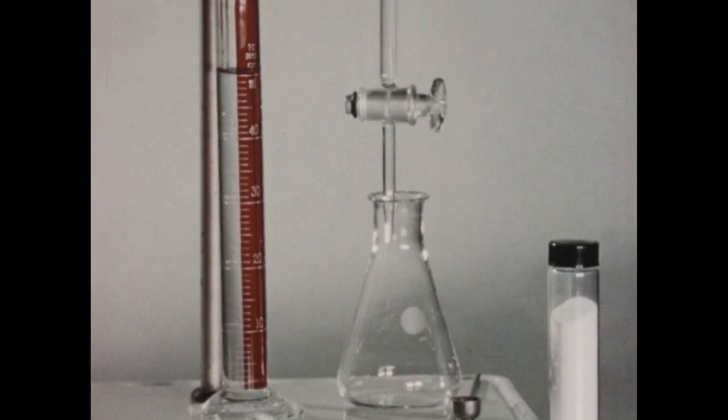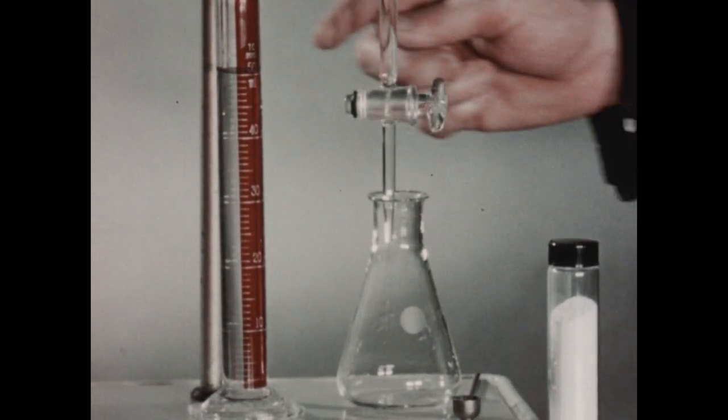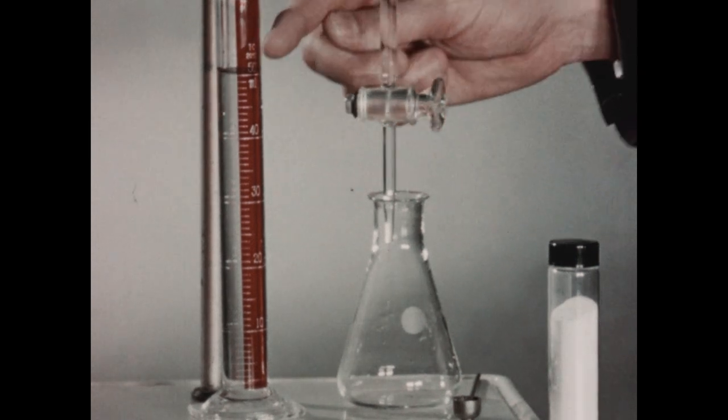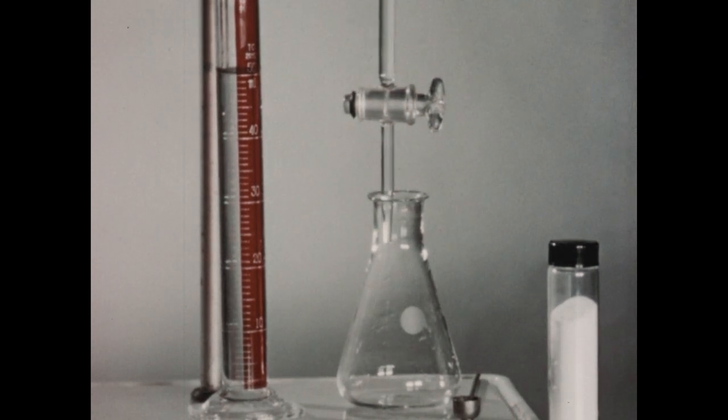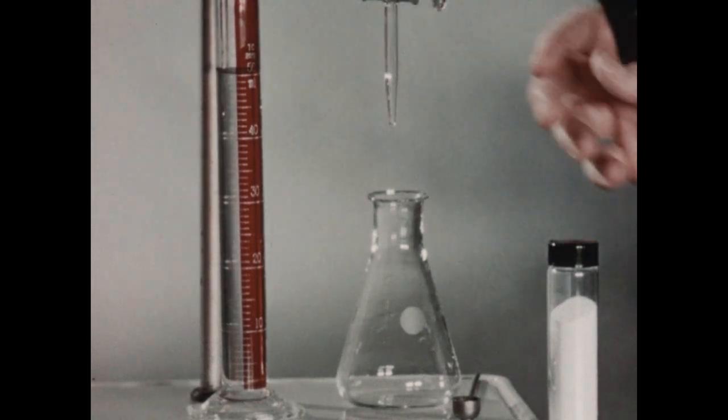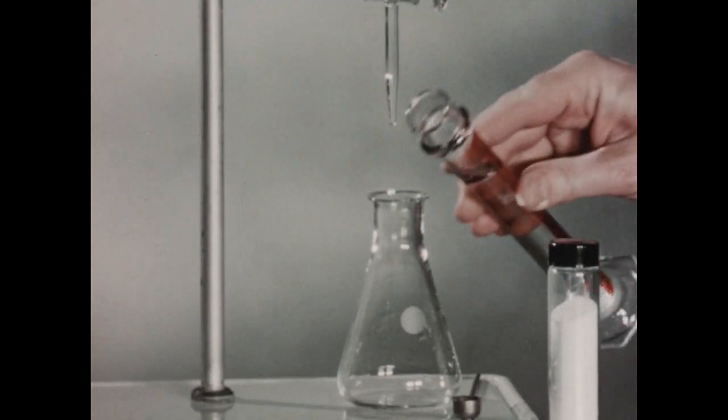We will now proceed to show how we can calculate the total hardness in a sample of hard water. In this experiment, both the calcium and magnesium present will be calculated in parts per million of calcium carbonate. In this flask, we've placed 50 milliliters of Akron tap water, and we will add this to the small Erlenmeyer flask.